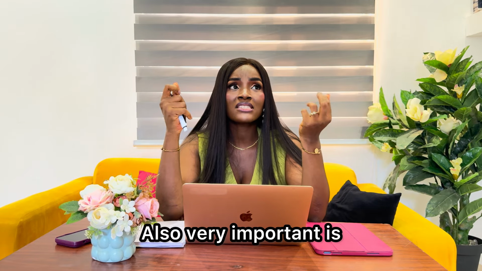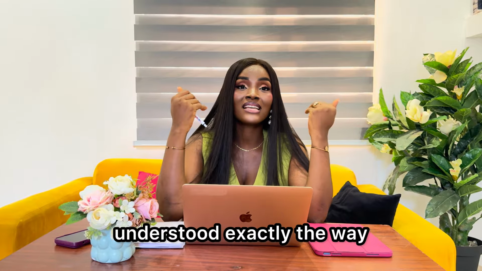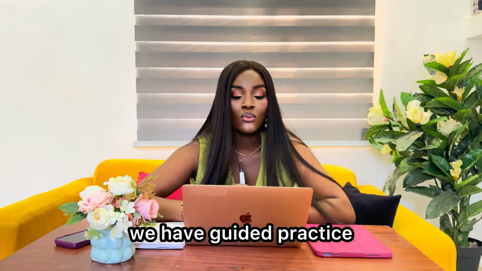Also very important is that you check for understanding every 1 to 2 minutes, 2 to 3 minutes. Check for understanding, see that what's being discussed is being understood exactly the way that it is meant to be understood, using very quick questions.